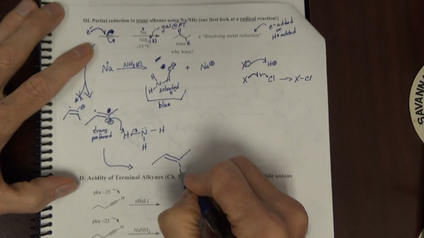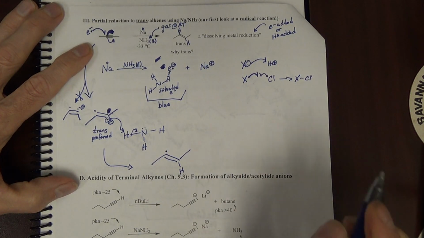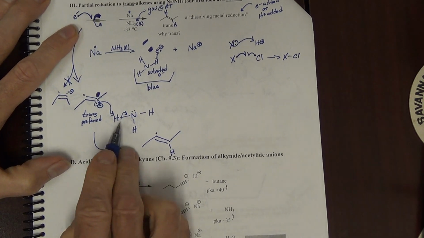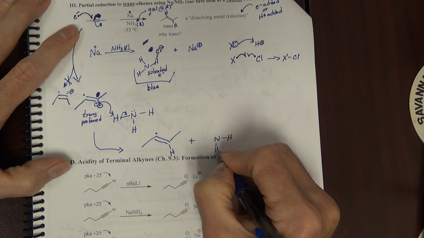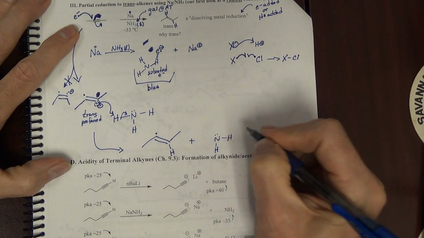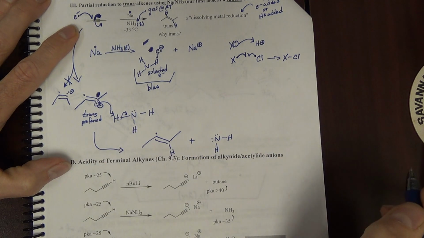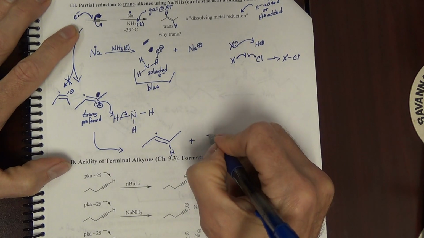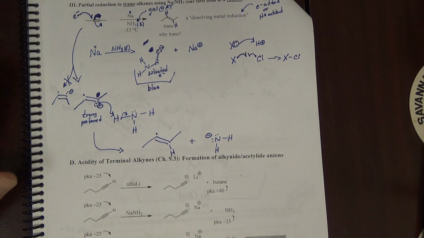Well, an H. One electron there. But importantly, what did we form here? Nitrogen, H, H, and one lone pair, but now we have two, right? And now that nitrogen is minus, but this is all neutral.